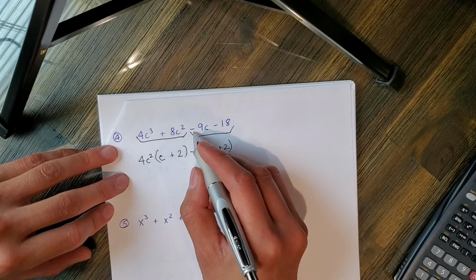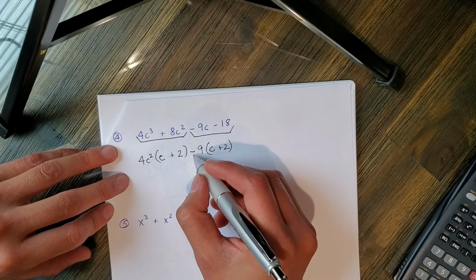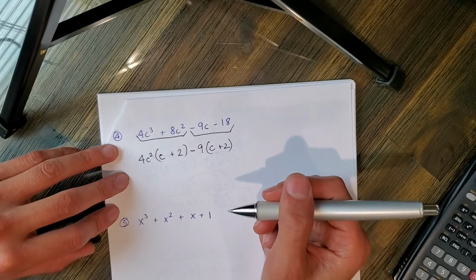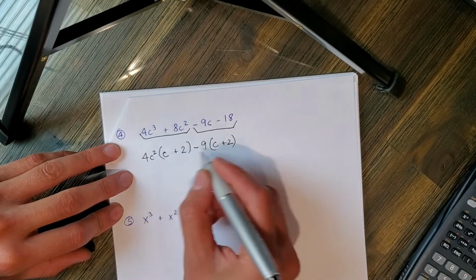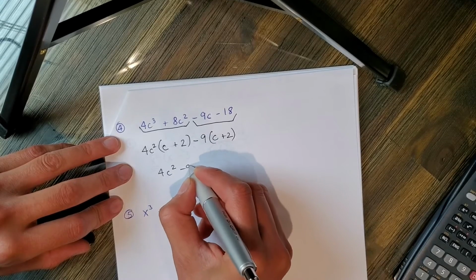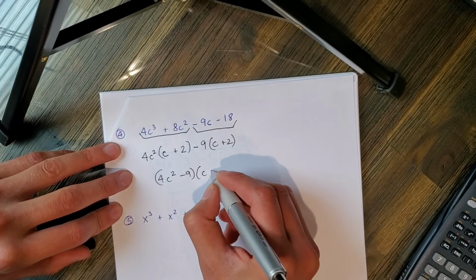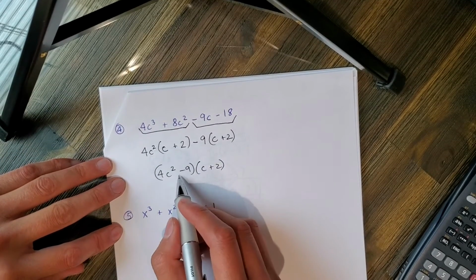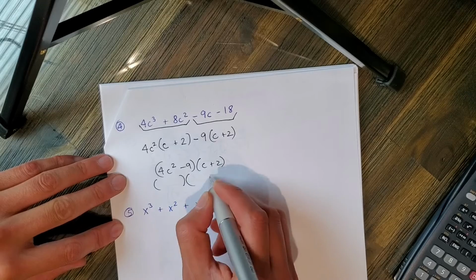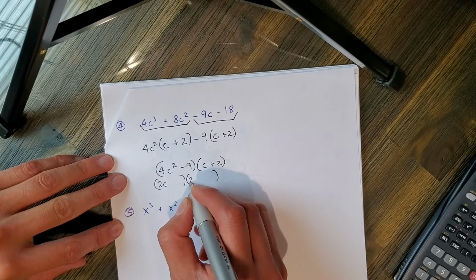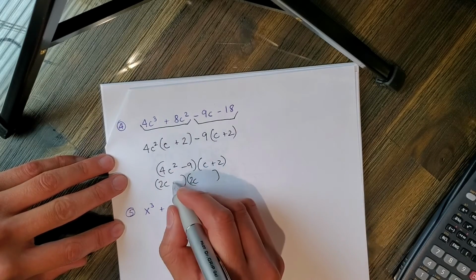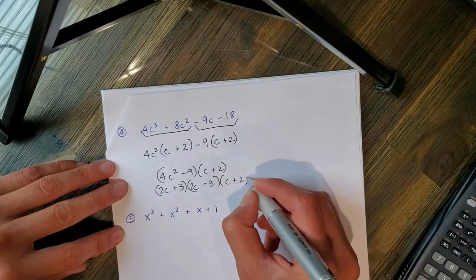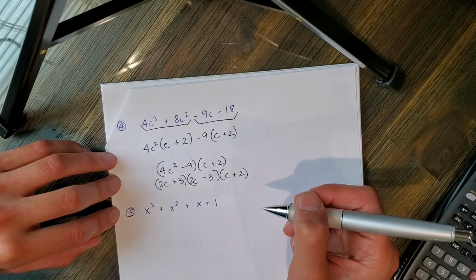Negative 9 times c, is it negative 9c? Yes. Negative 9 times positive 2, is that negative 18? Yes. So go ahead and put the ones on the outside in their own parentheses, and then this one in a single parentheses. What do you have here? A difference of squares again. Okay, so this is going to be 2c times 2c, and then that's going to be positive 3 times negative 3. And then you just bring down the c plus 2.